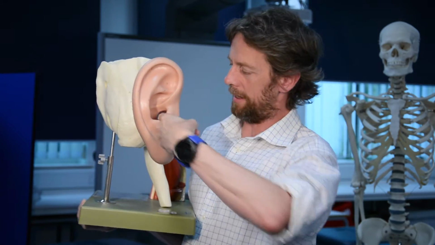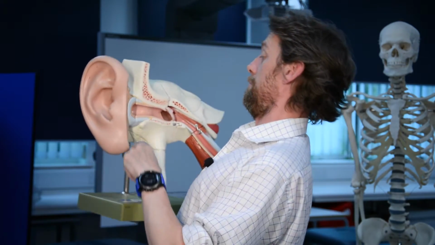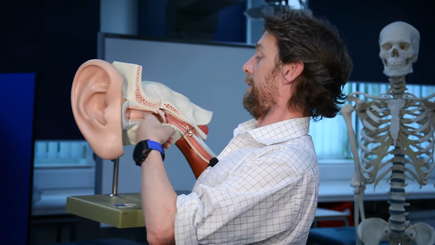So it's an opening for the external auditory meatus. The reason for that canal is to transmit pressure waves, air waves, to the tympanic membrane, which is then going to transmit those vibrations to the cochlea. We did that in the cochlea video, go and have a look at that. We also did the ossicles in the middle ear video, go and watch that.